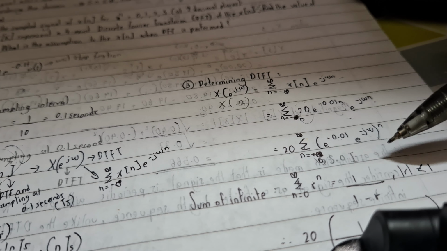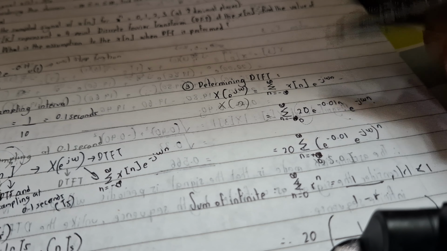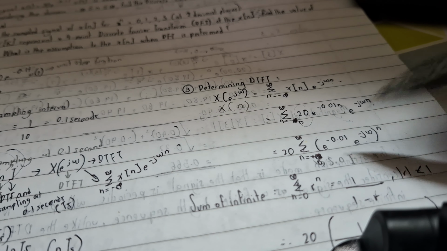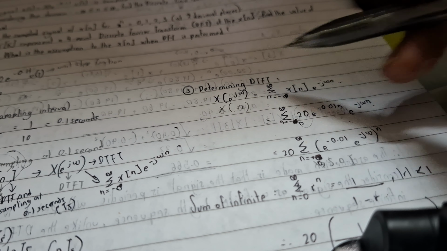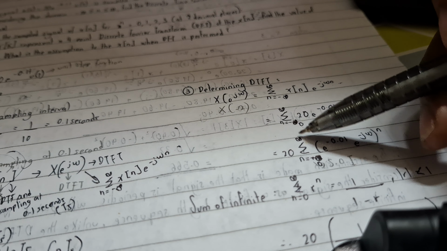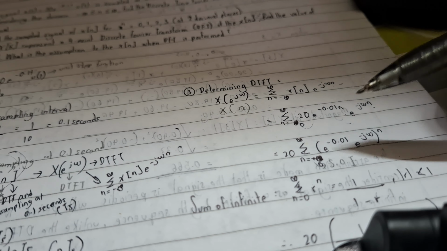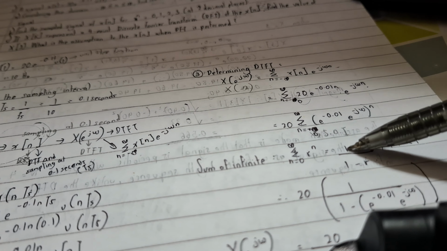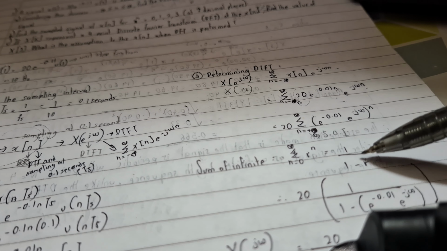What I'm going to do is just take this 20 out of the summation. Since the DTFT approaches infinity, I'm going to use the sum to infinity of r^n, which is equivalent to 1 over 1 minus r.